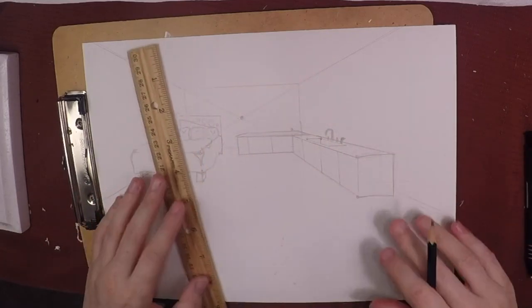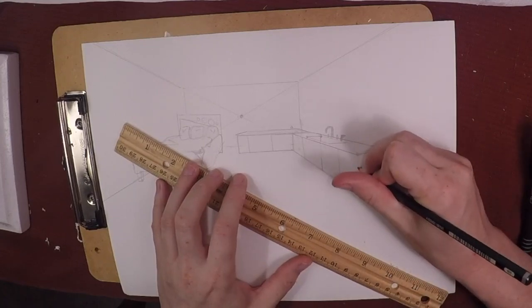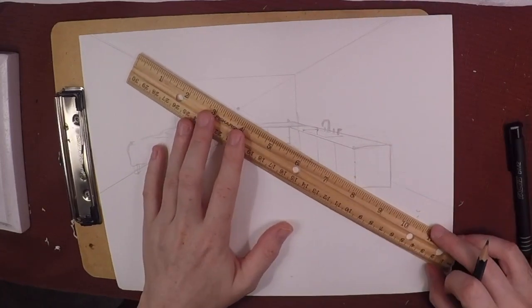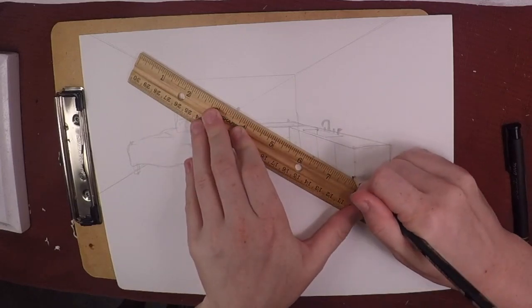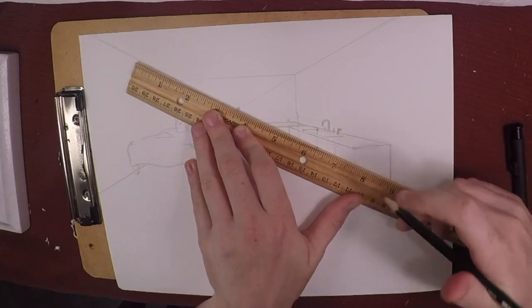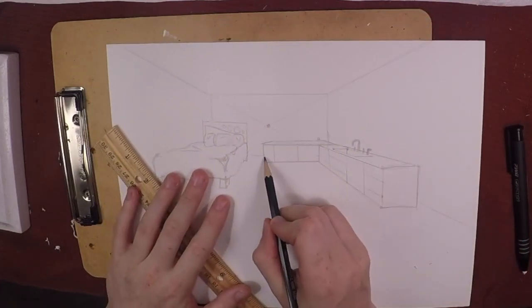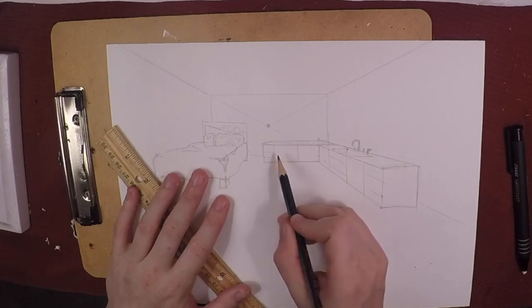If you're doing some drawers, give yourself a dot to work off of at least, and then create those cabinets and drawers. On the back wall, as long as they're horizontal, they're good.